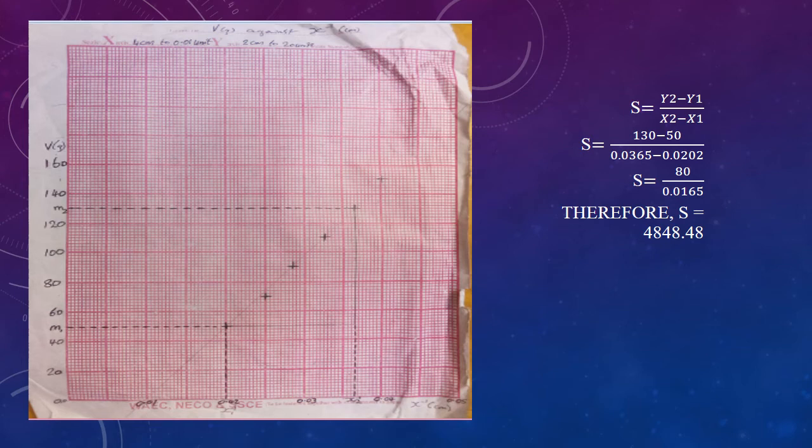You can also see that three points fall on the line, and the points that do not fall on the line are scattered on both sides of the line drawn. The slope is determined. You can see the values of m2, m1, and the inverse x that is plotted.